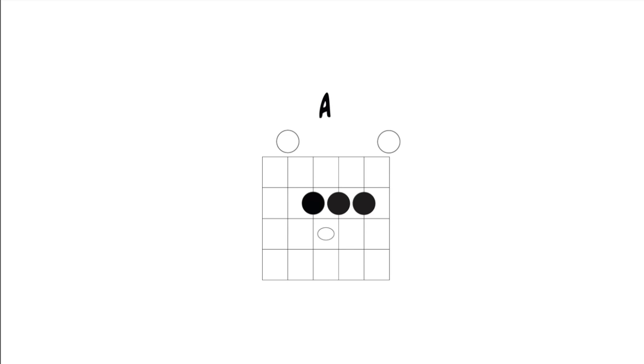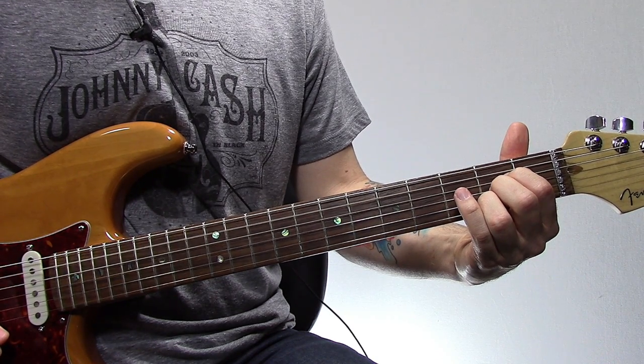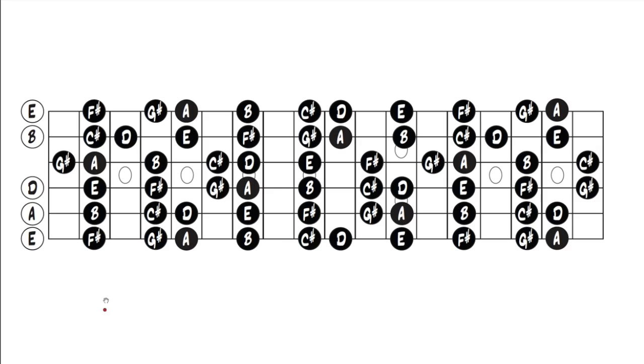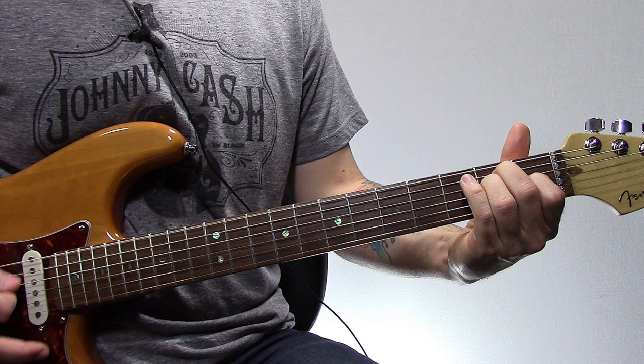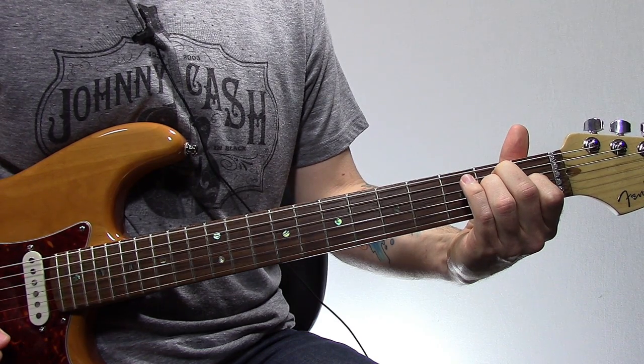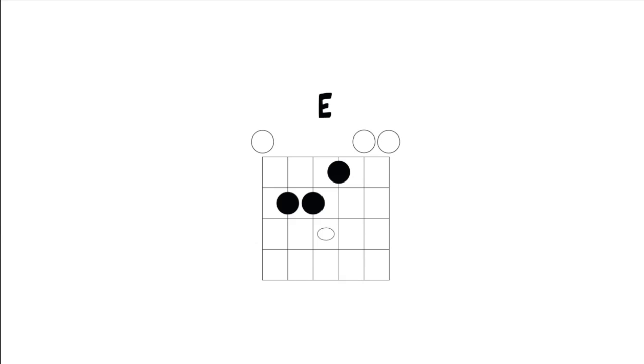There's your A major chord, your basic A major open chord. Or E major comes right out of the A major scale. There's your basic open E major chord. So hopefully you can see how these chord shapes are coming right out of the major scale.